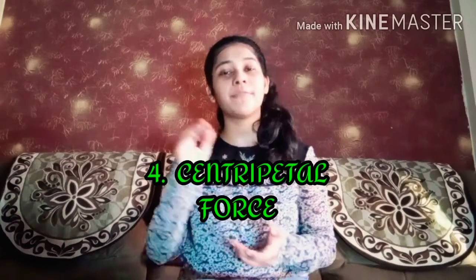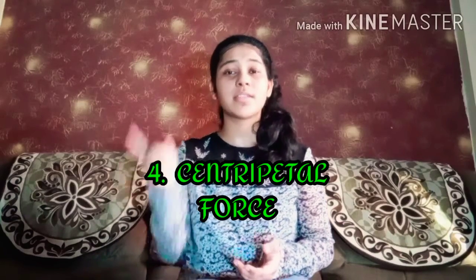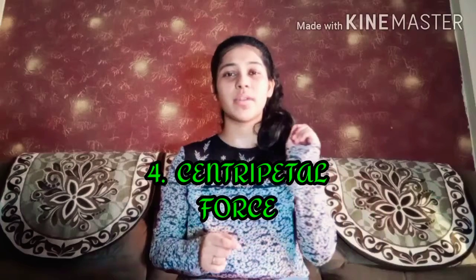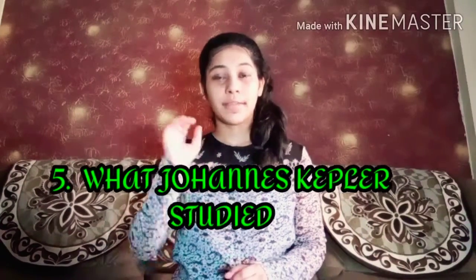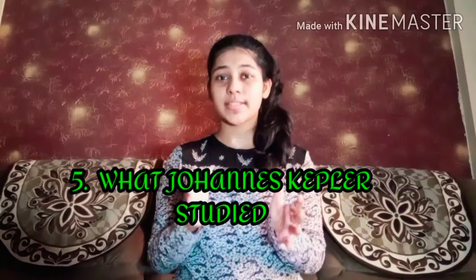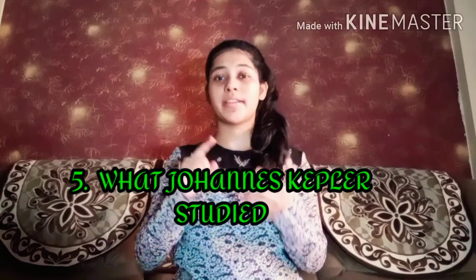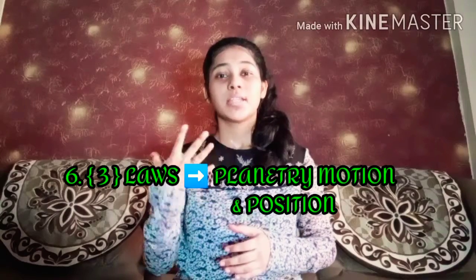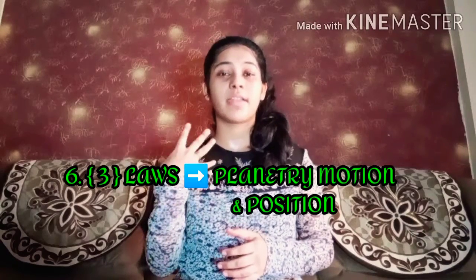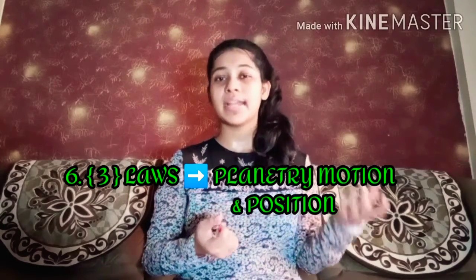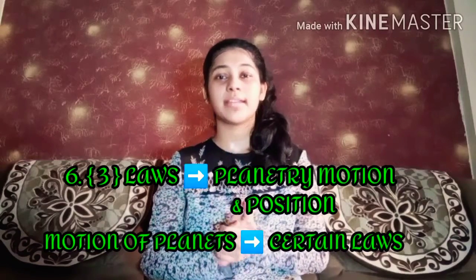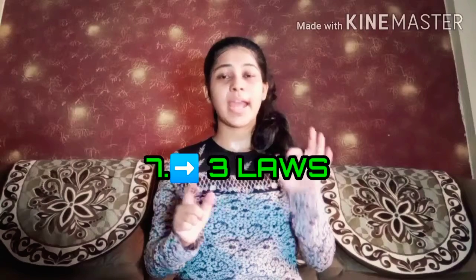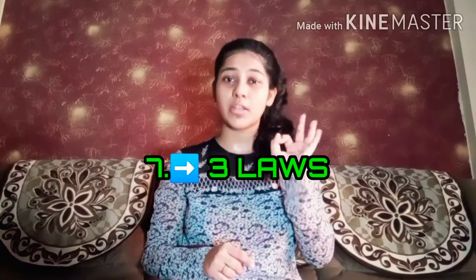It told us that the force which is acting on an object which is moving along a circle and is directed towards the center is known as centripetal force. In the fifth point we learned what did Johannes Kepler study. He studied about the planetary motion and the position. Sixth point we learned was that Johannes Kepler made 3 laws describing the planetary motion and the position, and he noticed that the motion of planet has certain laws. 7th point had 3 parts. Those were the 3 laws.